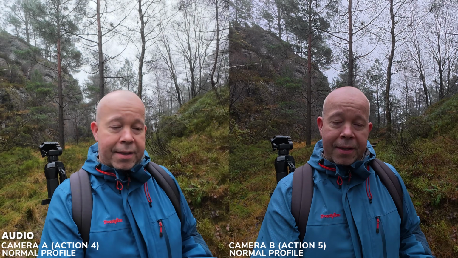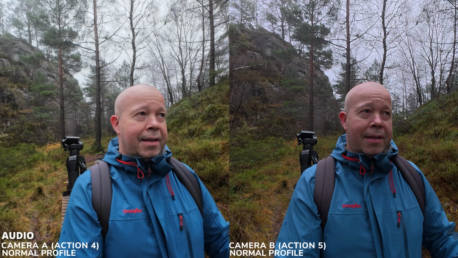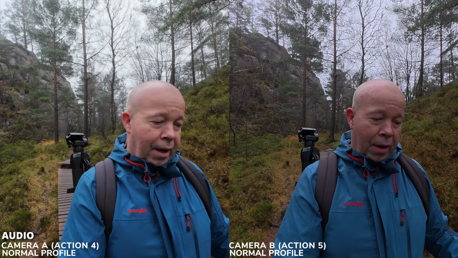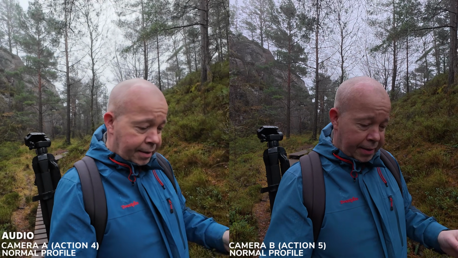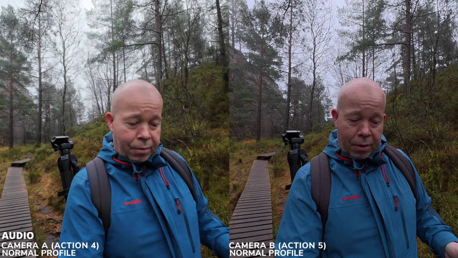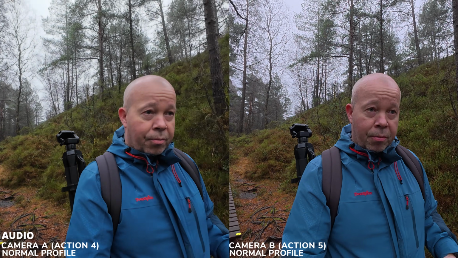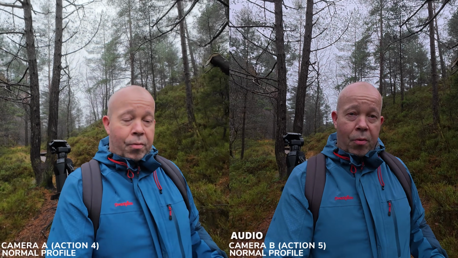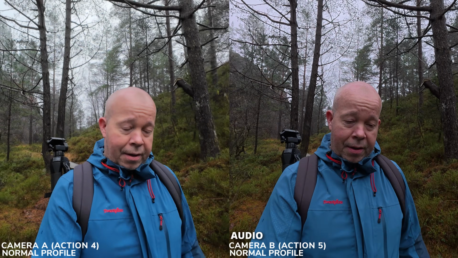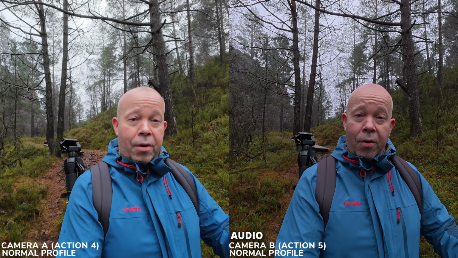The only difference you can see between the Action 4 and the Action 5 Pro is actually in low light. And that's something DJI has worked really hard on, to try to make the Action 5 Pro as good as possible in low light. And the reason is quite simple: to compete with the Ace Pro, which also is a fantastic camera. It is. And now they have a new camera, the Ace Pro 2.